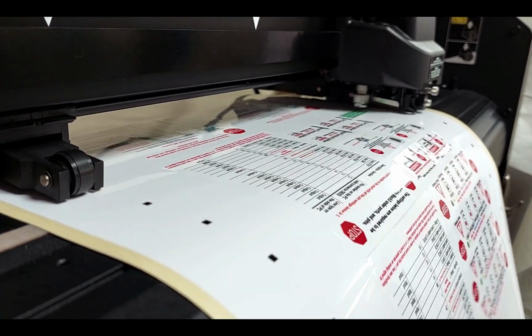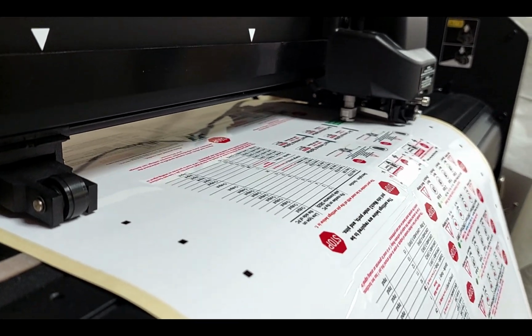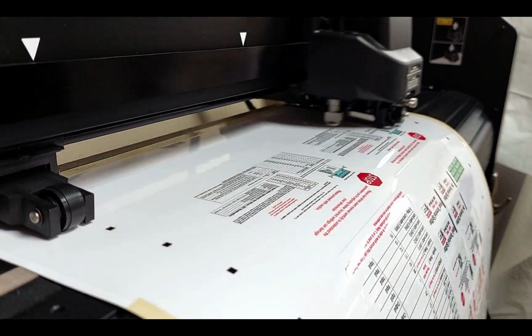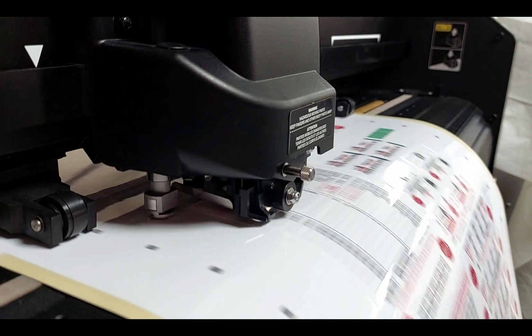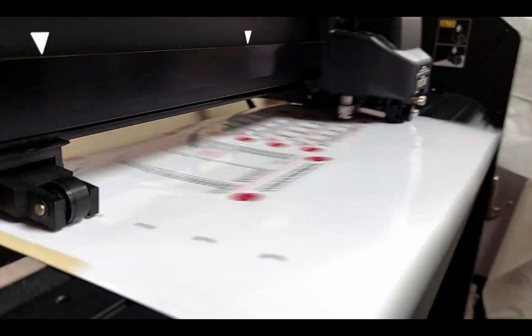Kind of similar to a sewing machine. That head, though, is so fine. It's amazing the detail again. We're done. That's it.